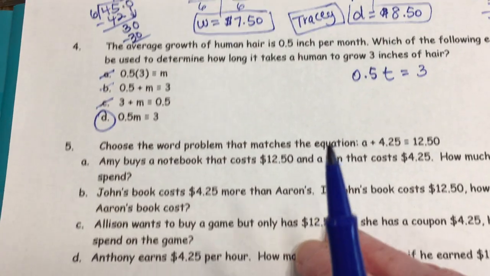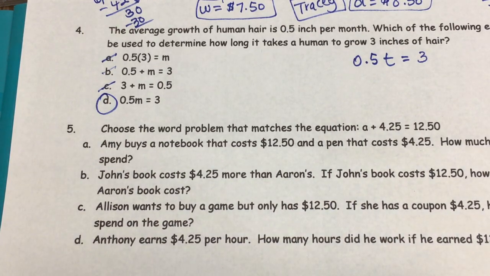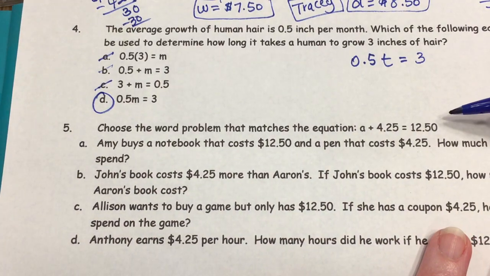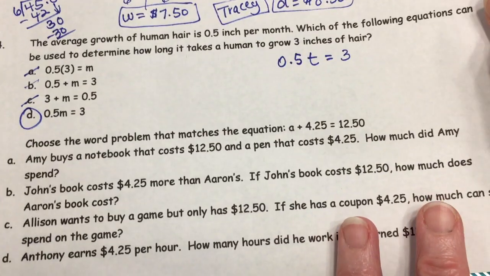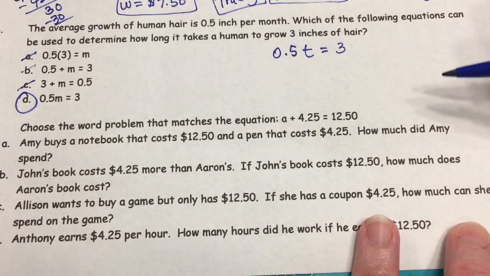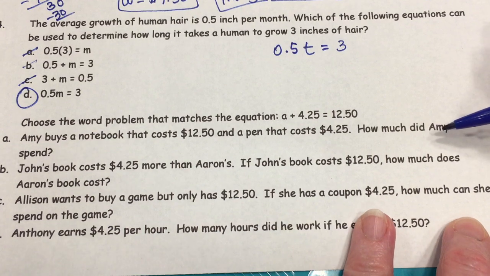So number 5, I'm going to choose a word problem that matches this equation. Now they're giving us the equation, and we have to find the word problem. These can be kind of tricky. So I like to read each word problem and write my own equation and then see if it matches the one I'm given. That's how I'm going to look at this one.